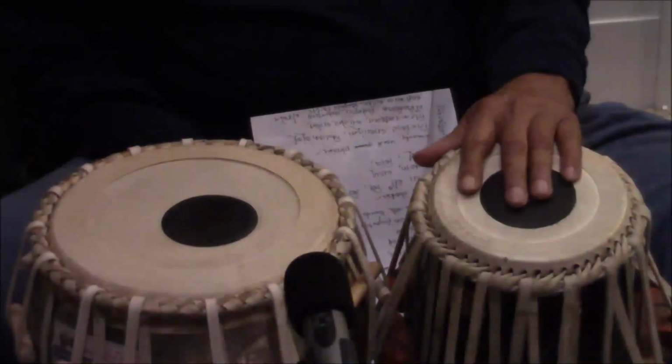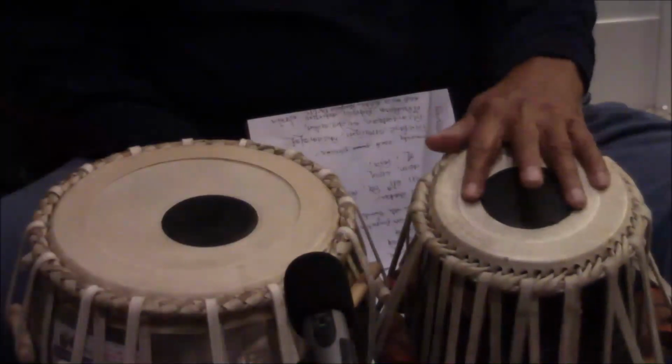Then you have an unusual sound which normally a good player will not play, but it is called chak. So you play between the original na and tin. Somewhere here you play and you muffle the sound, so it becomes chak. It is also called chipki. This particular sound you hear these days by many players who play light music.